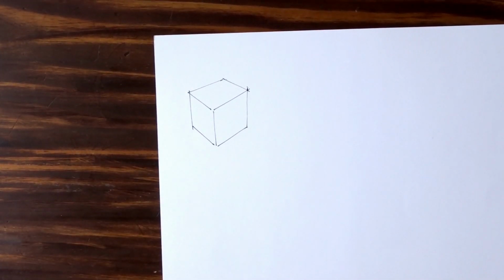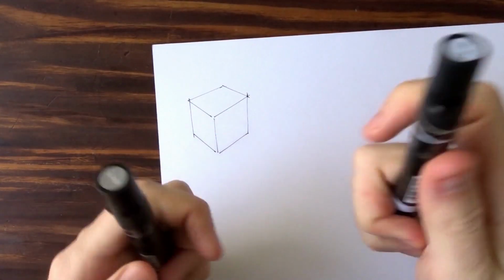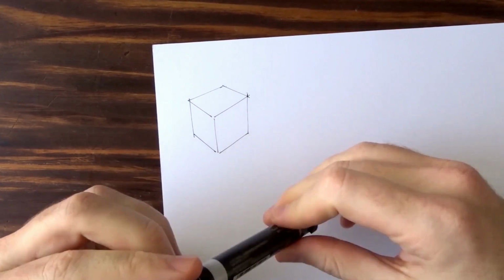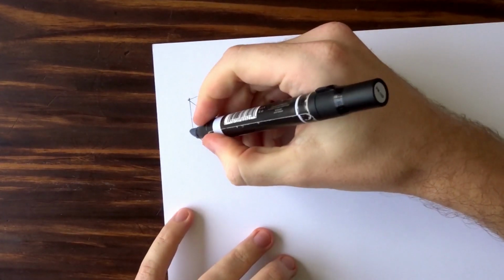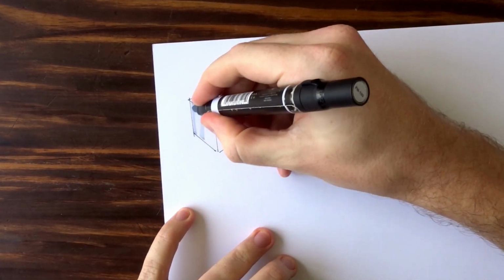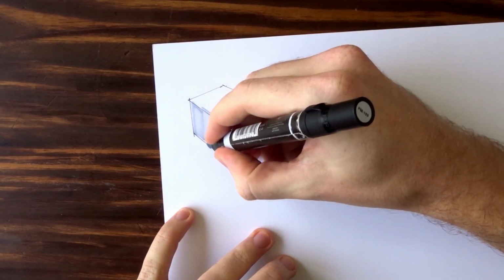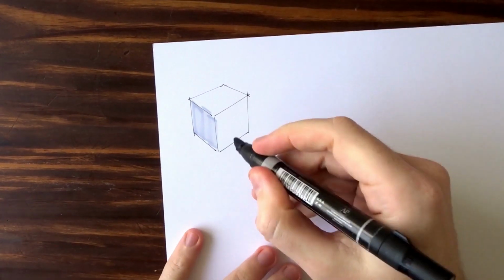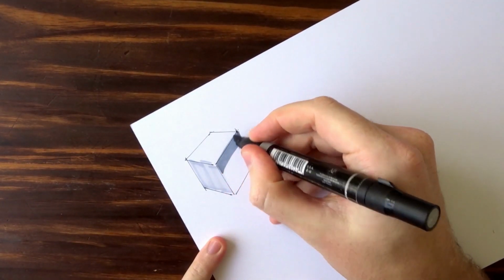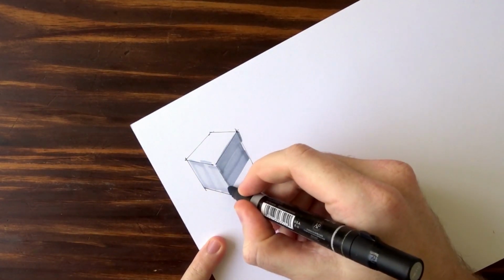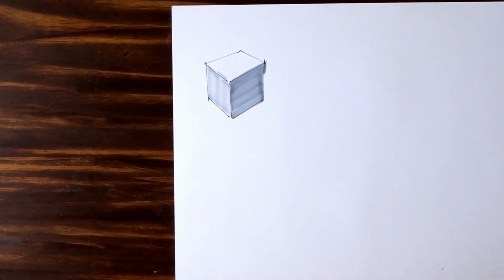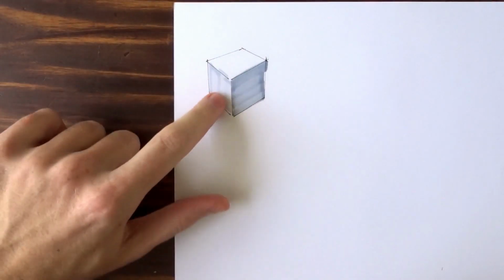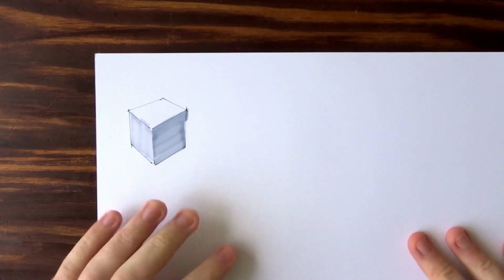Now I am going to take two markers. Here we go, a lighter and a darker one. If you don't have two markers, you can just take a pencil and go in with it. So I'm going to take the light marker and go over this side with it a little bit. There we go, and I'm going to take the darker marker and do this side. So now we know the sun, or a light source, is somewhere up here and it hits it like this. So this is lighter, this is darker. All right, let's move on.